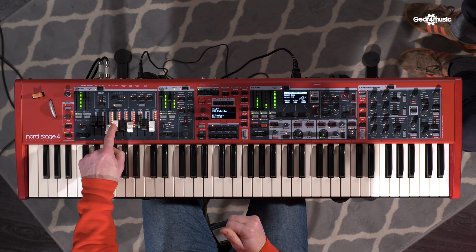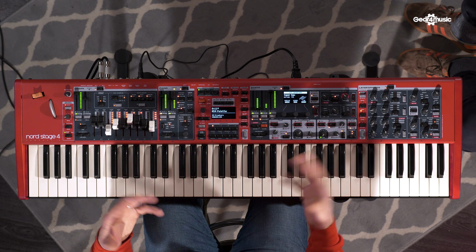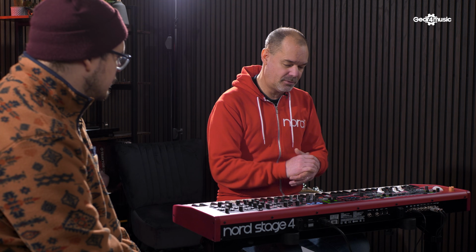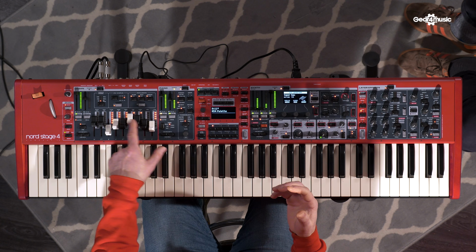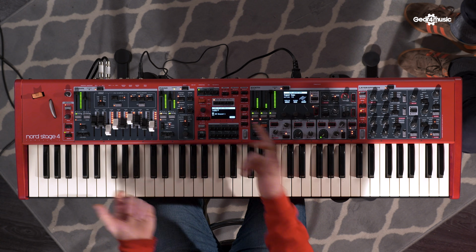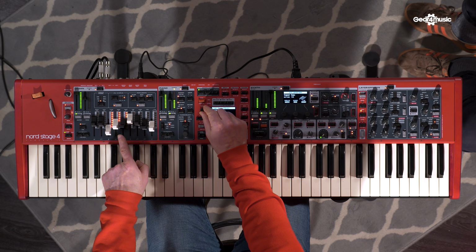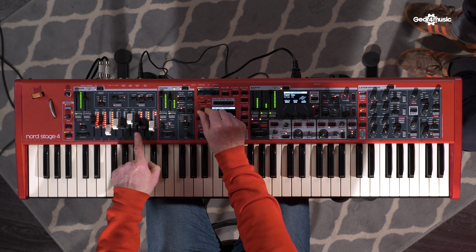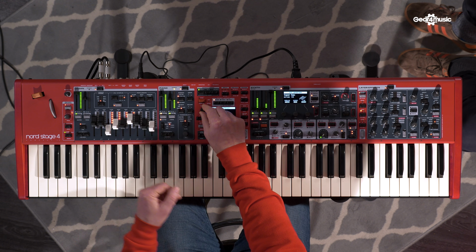You've still got the ladder strips as well. So now this means you've sort of got the best of both worlds. People who have been using Stages before are familiar with the ladder strips. The advantage of the ladder strip is that when you're going from program to program, they show you what the position of the drawbars were when that program was saved.